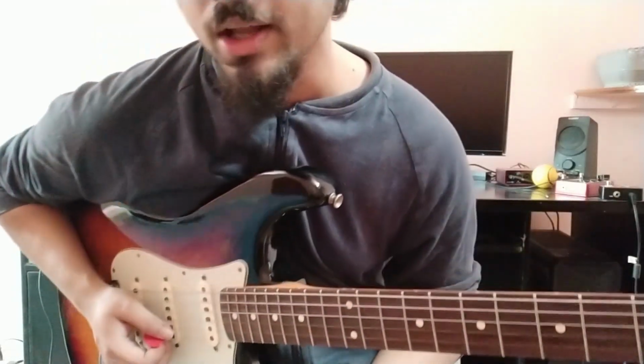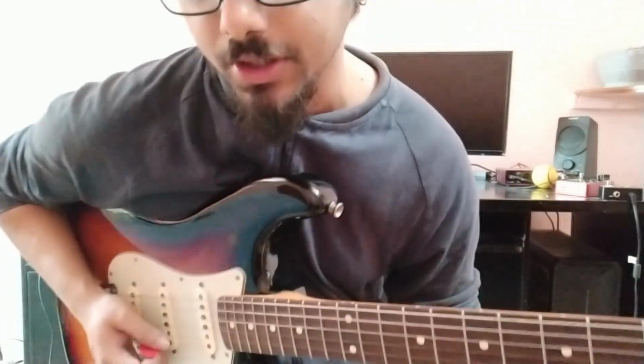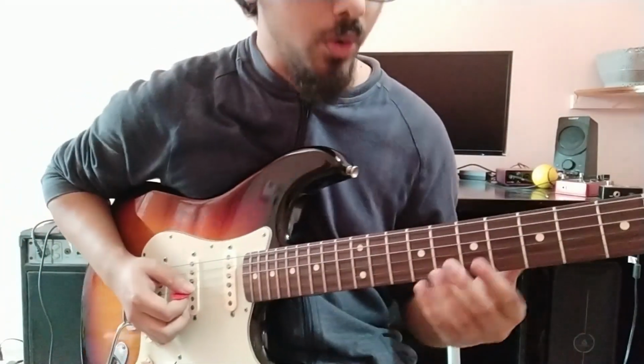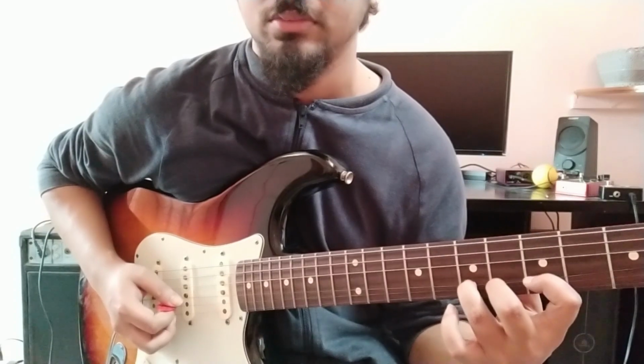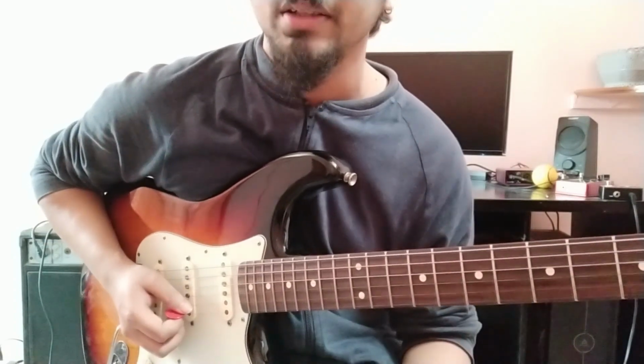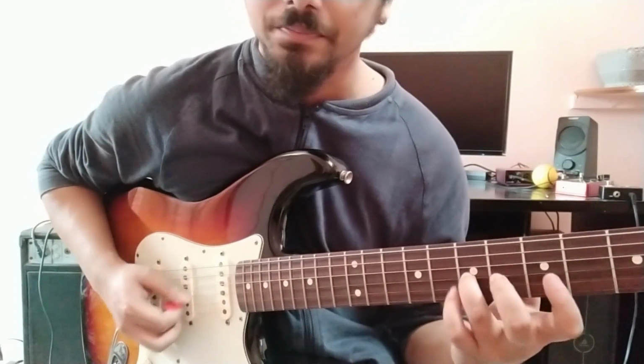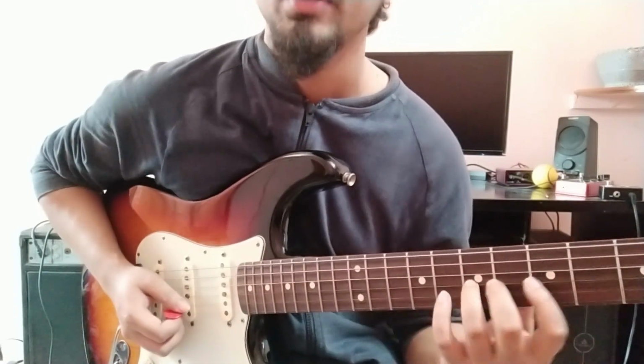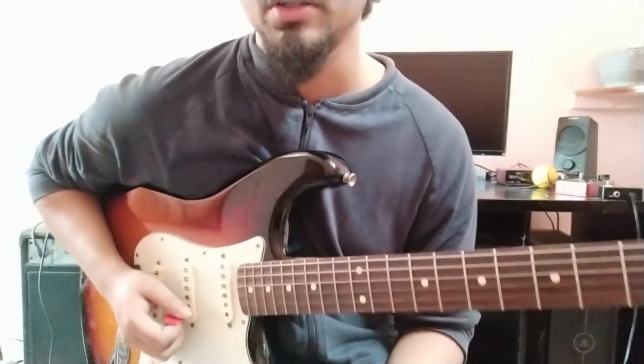But while doing this, intonation is a crucial thing to consider. You don't want to fall under that microtonal category. So be careful about the intonation.